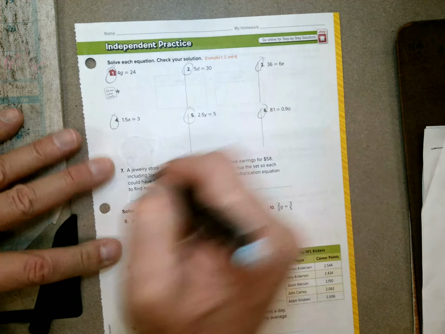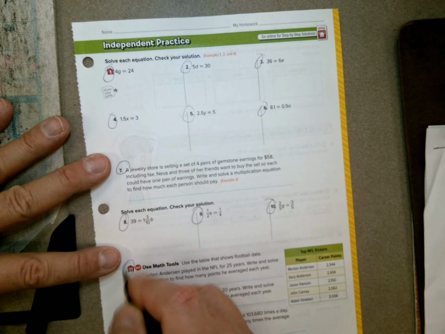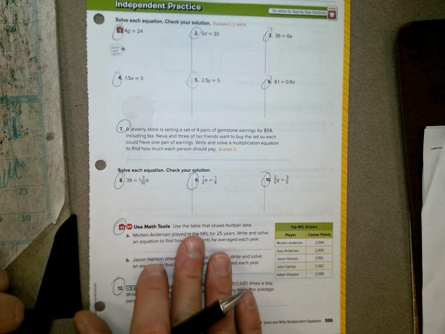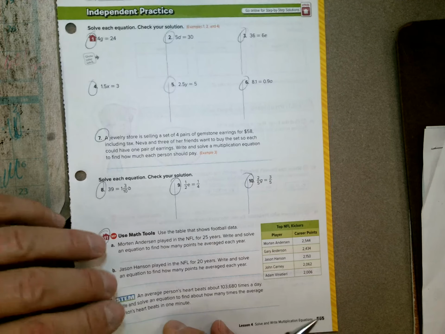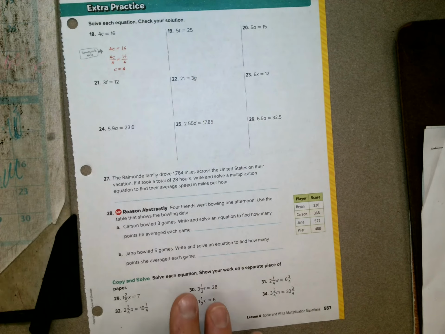And please show your work. Don't put me in a situation where I can't give you credit because you chose not to show your work. You just gave me a bunch of answers. That's not math. Math is a process. It's not about the answer. Okay, so please keep that in the back of your mind.